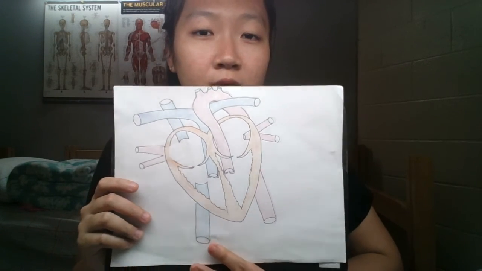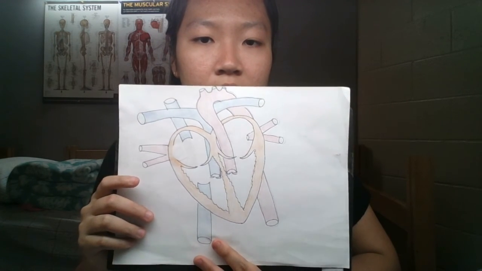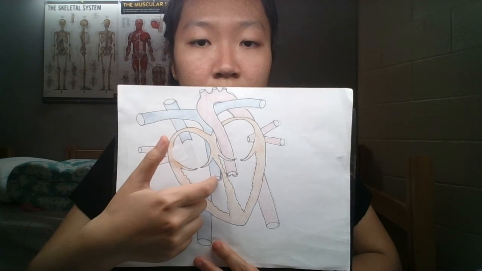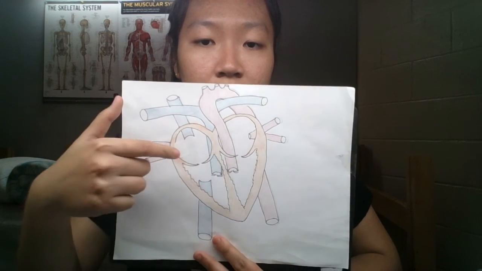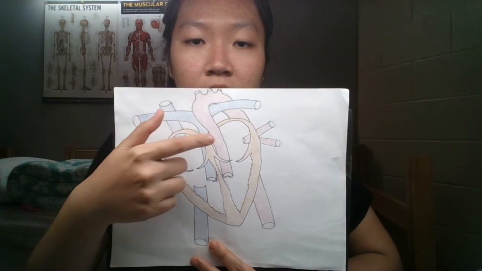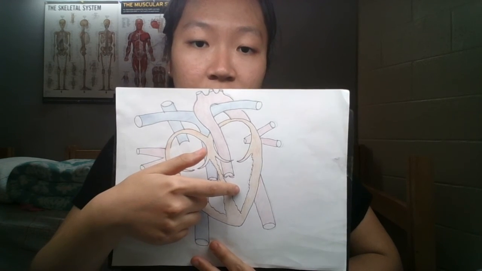And I haven't read any further, but I think that it works that way because if the aortic and pulmonary valves close, and the mitral and tricuspid valves open, the blood can be pumped from atrium to ventricle more easily because there's more pressure.